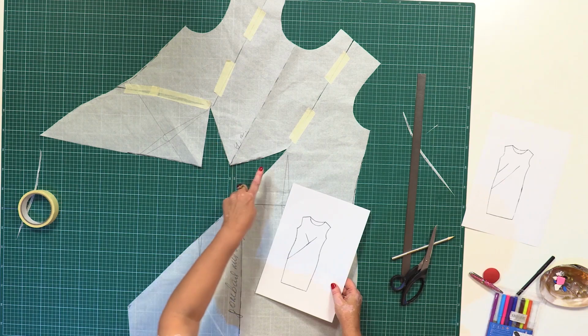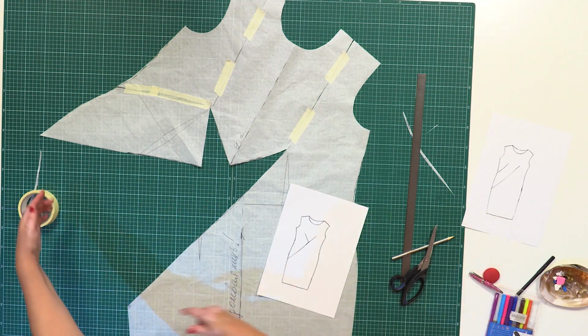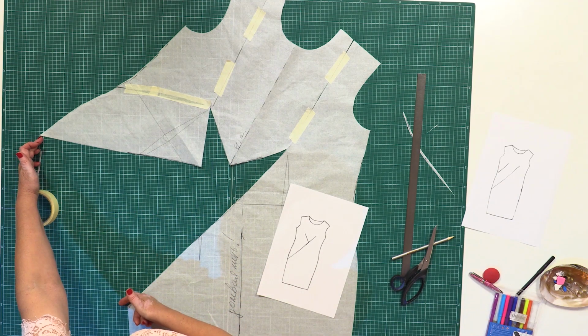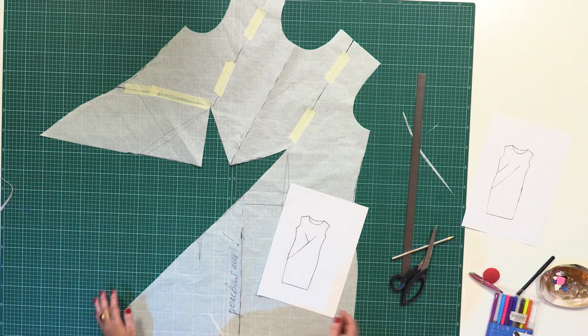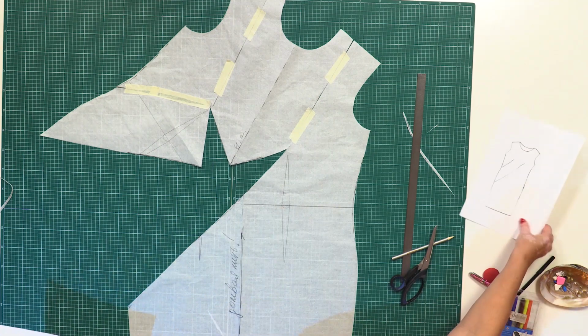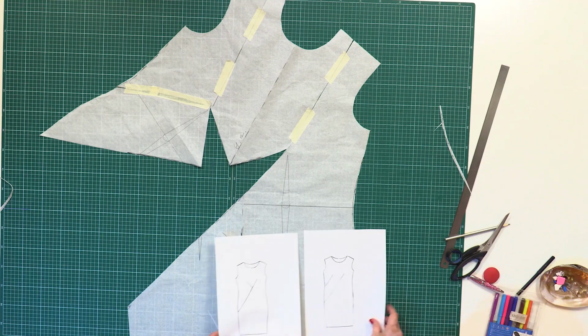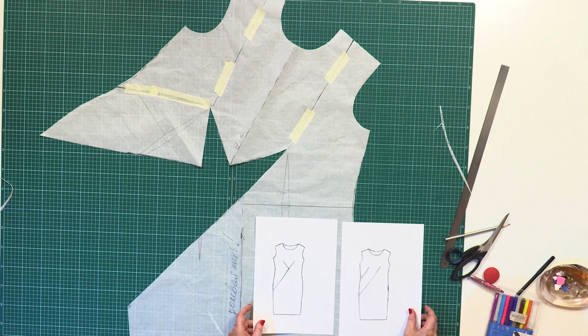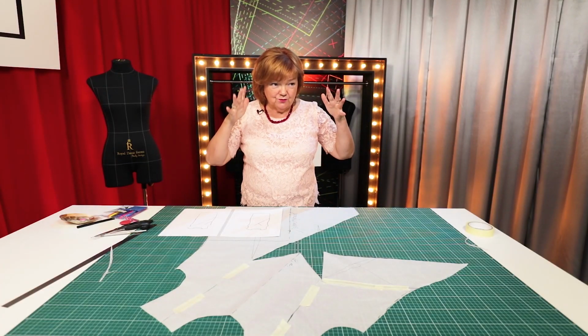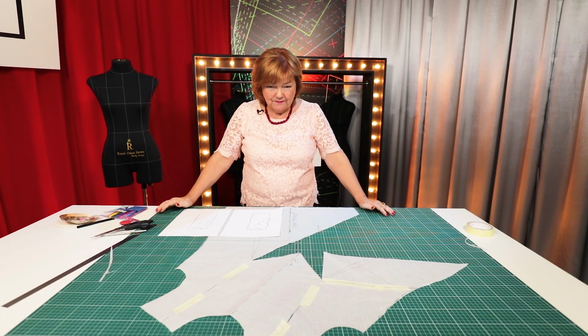I need to close the opening which was made for the previous dress. Here are the two darts. This is how the pattern looks now. It's accurate. The pattern is very unusual, but it's perfect for the second dress. I hope that this lesson will inspire you to experiment and make various darts.